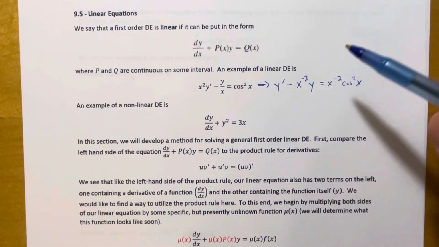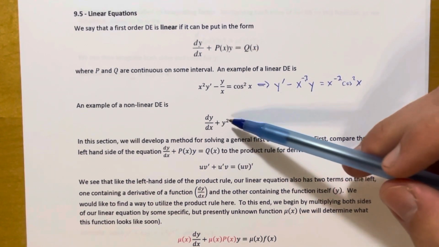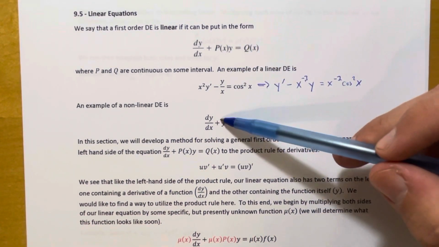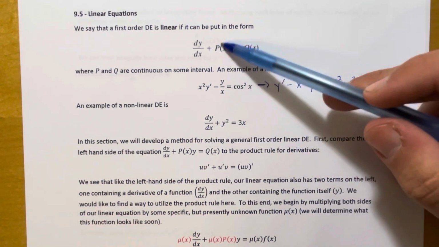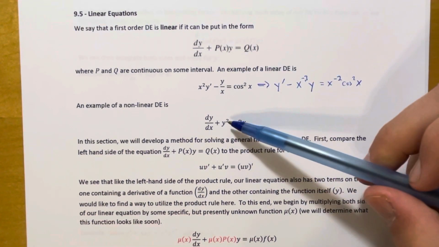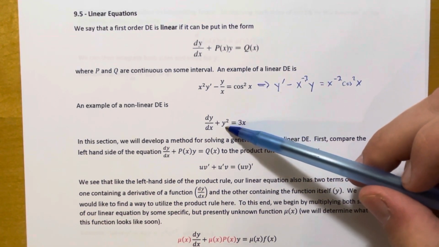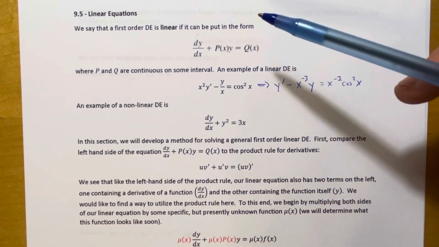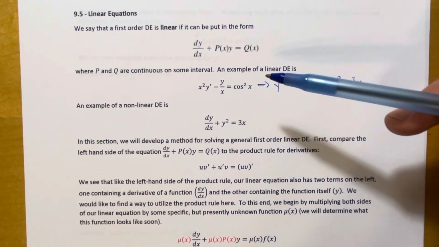This function is not linear: dy/dx plus y squared equals 3x. Notice where I should be getting a function of x times y, even if that function of x is just the number 1, in which case it would look like y. The y is not just a y, I'm squaring it. So the fact that that y is being squared is what makes this a non-linear differential equation, okay?